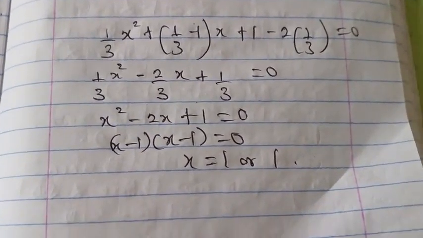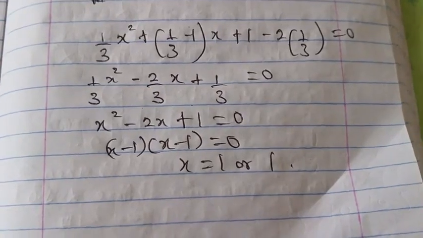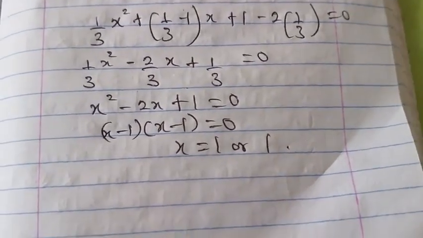Mathematics will never lie. We don't lie in maths. We tell you the truth, the gospel truth.